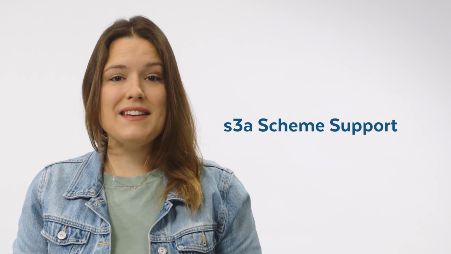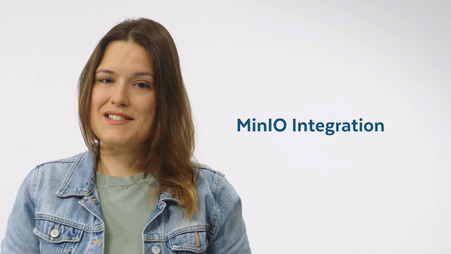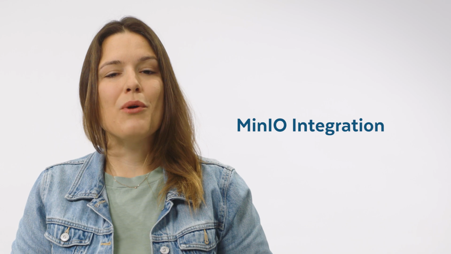Next, you'll find expanded S3 compatibility with added support for the S3A scheme. This enables seamless integration with Hadoop and data lake ecosystems. And last but certainly not least, version 1.1 comes with brand new support for MinIO integration. With MinIO, storage isn't limited to the public cloud. Users can take advantage of their own private cloud or on-prem environment. To try it out, check out the new end-to-end documentation on how to get started with MinIO.